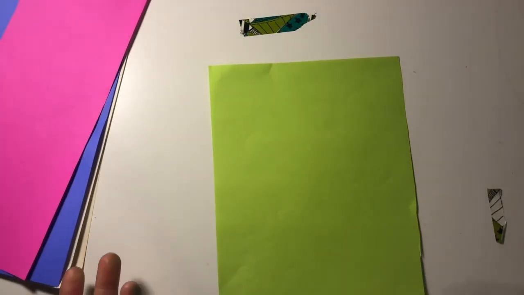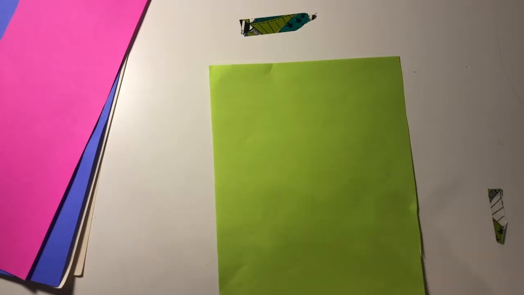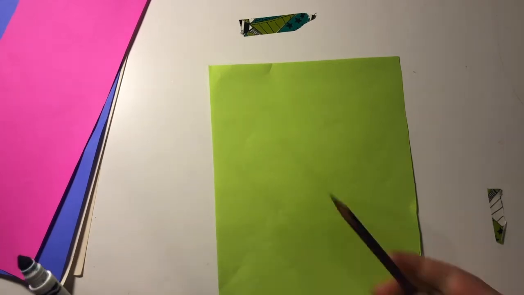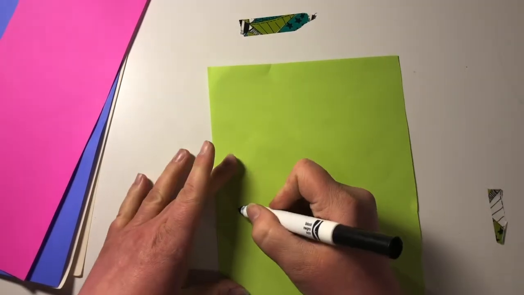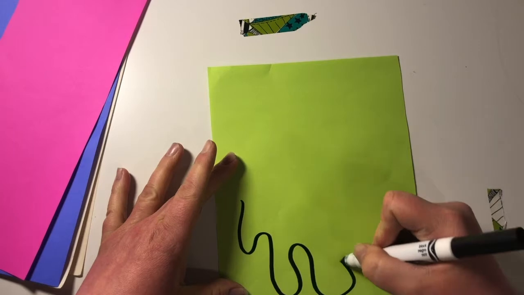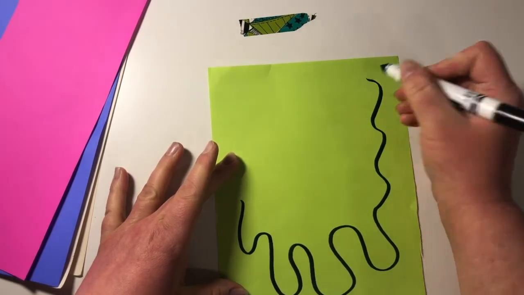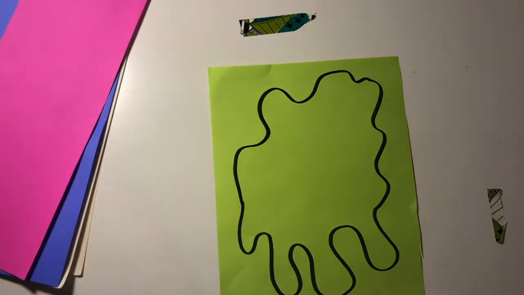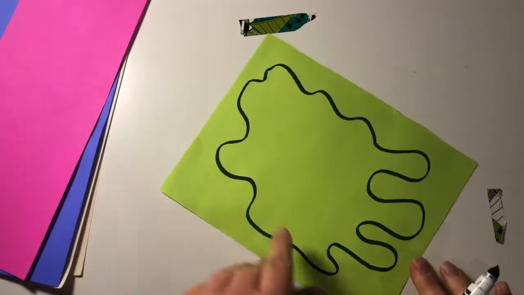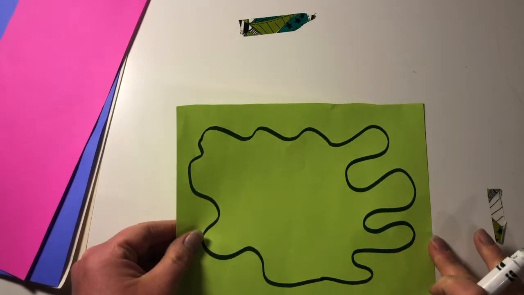So the easiest way to draw one is to kind of take a wavy line out for a walk. Now I want you guys to do this in pencil, but I'm gonna do it in marker so it shows up really well for you in the video. So I'm gonna take this wavy, crazy line, and I'm gonna take it out for a walk. And there I have one example of an organic shape.